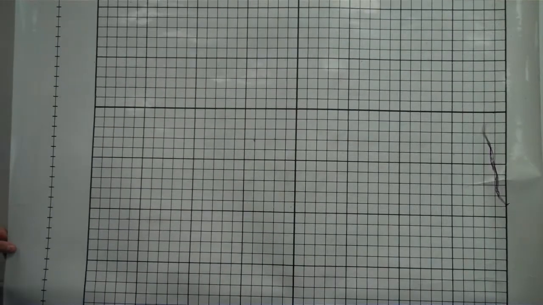Okay, so let me pull this. So here we have a coordinate plane that has all of the grid lines filled in for us, and we're going to plot some points.